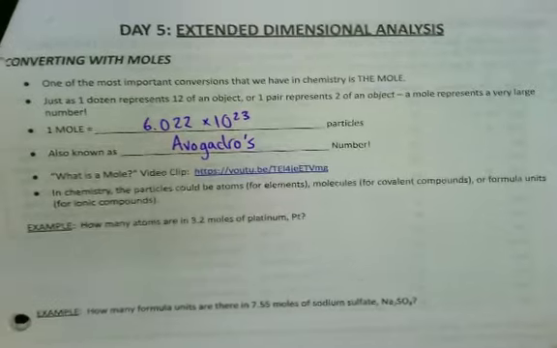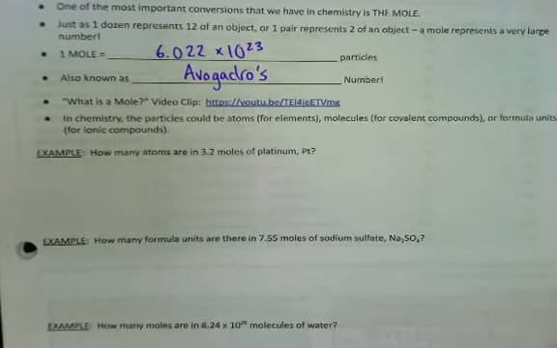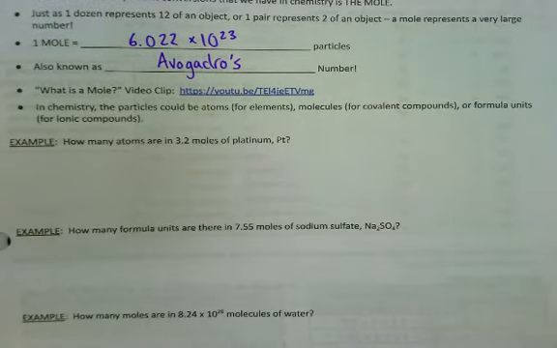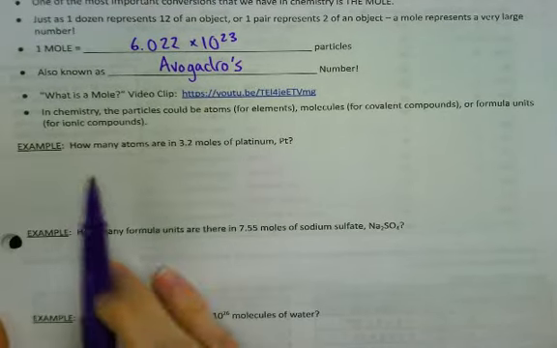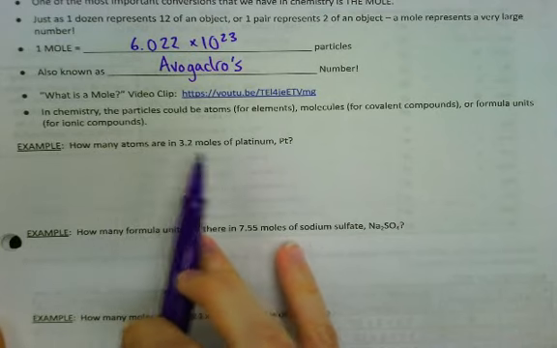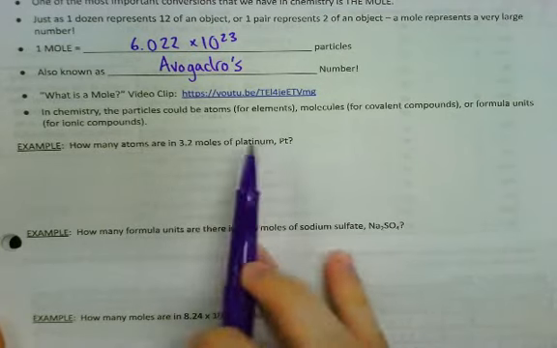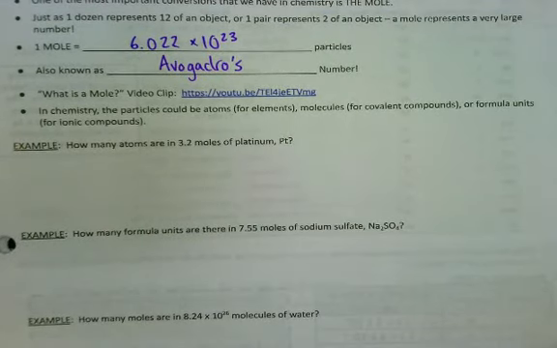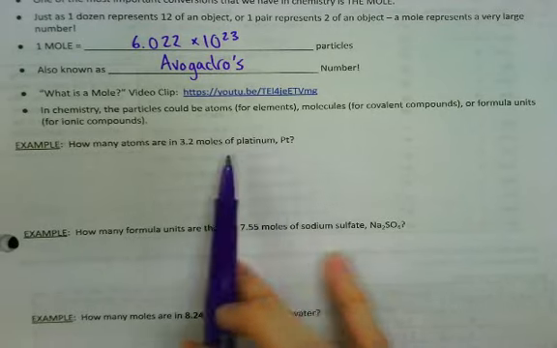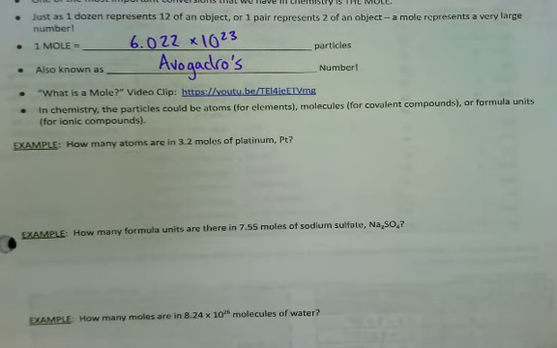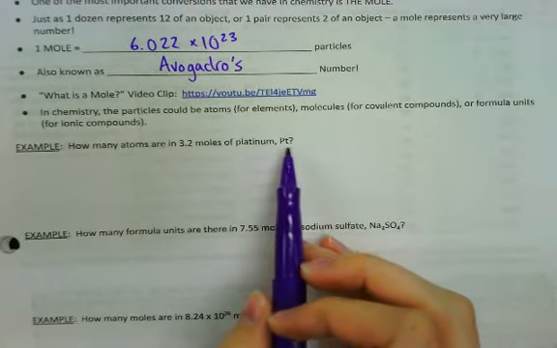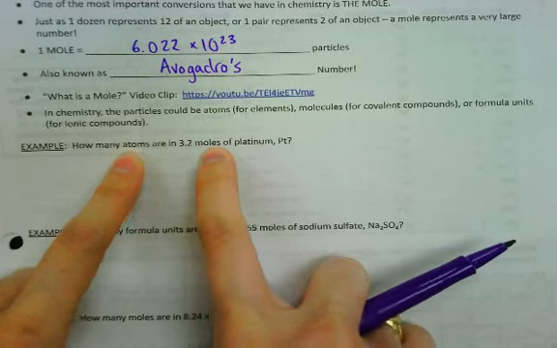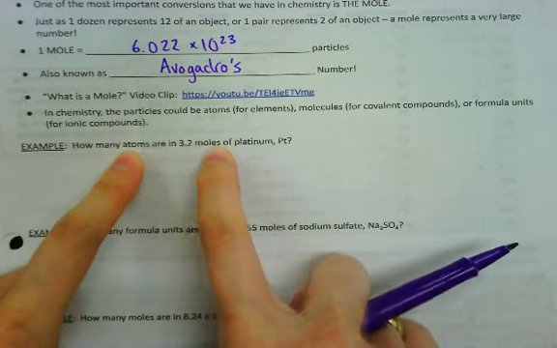Okay, so we are going to go ahead and do an example with a conversion using this number, Avogadro's number. Here we're asked how many atoms are in 3.2 moles of platinum. Since we haven't asked you to memorize all of your elements on your elements list yet, anytime we ask you for something having to do with an element, we will provide you with the symbol. So Pt, that is the symbol for platinum. And we are asked for atoms in this amount of moles here, okay?